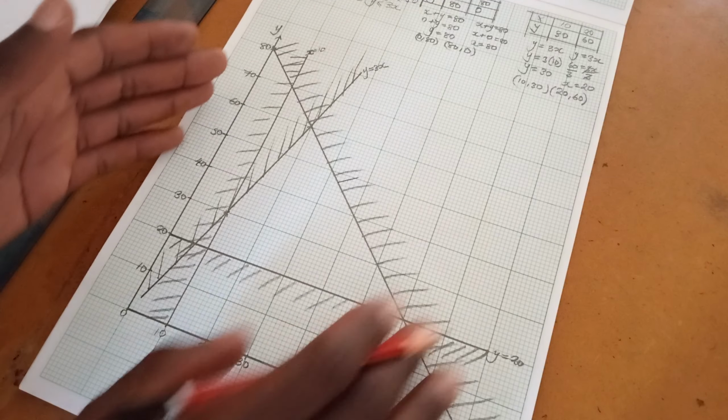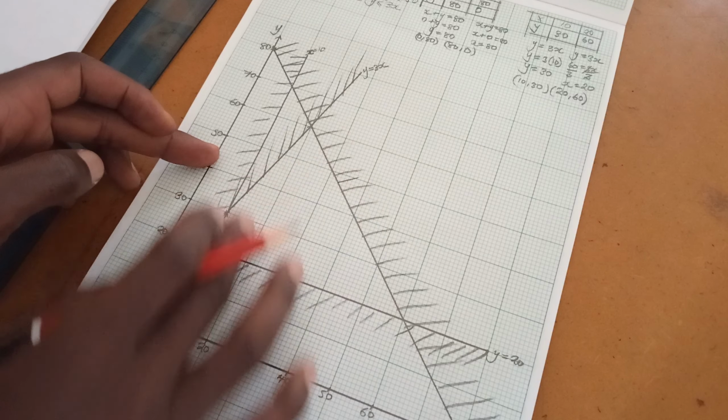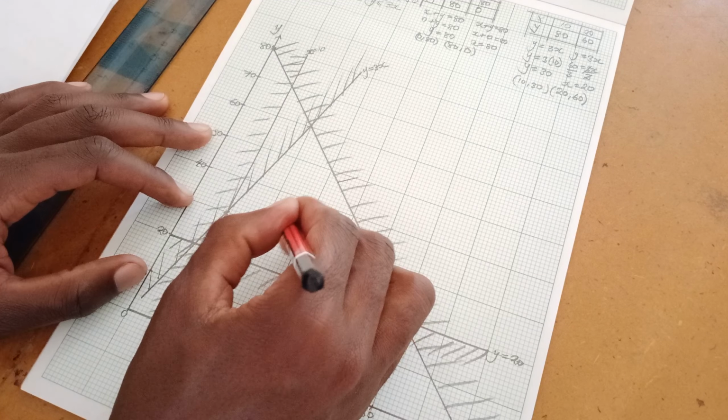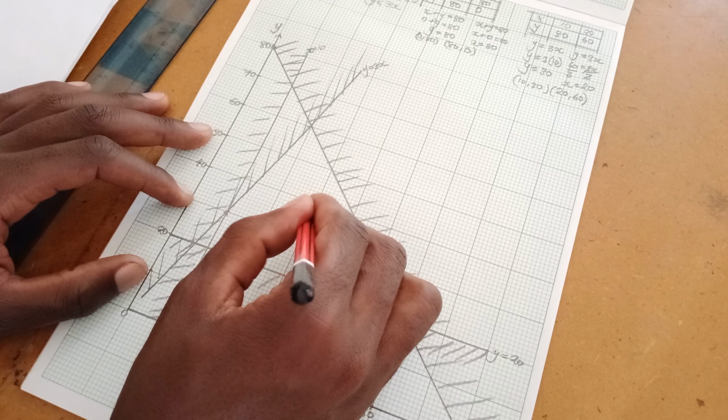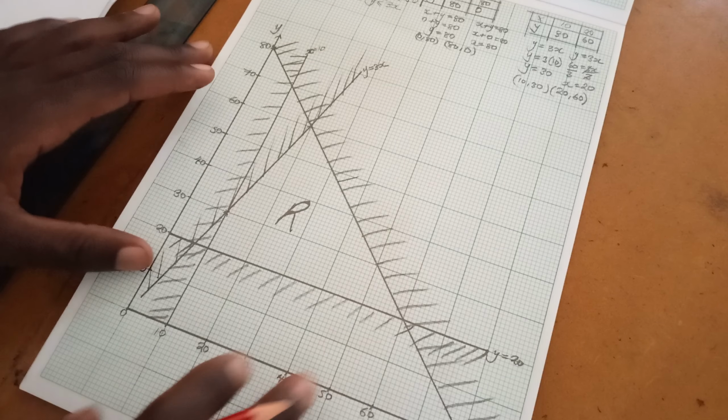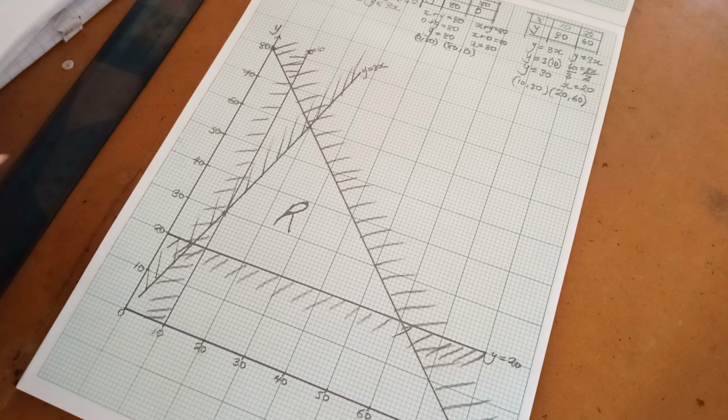When you look at this, we find that there's this area which is not shaded. This area we indicate as our R, or the solution set. This is our solution set. Okay, so we are done. We go to the next question.